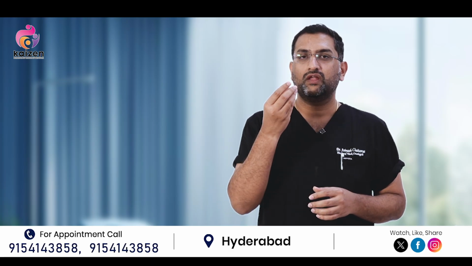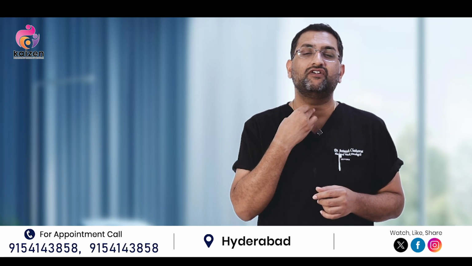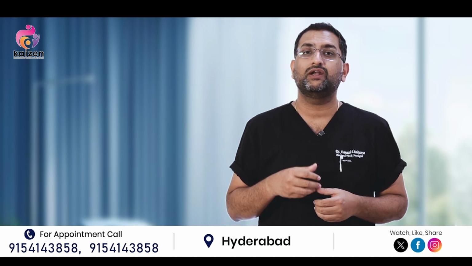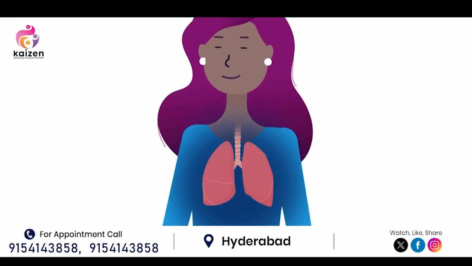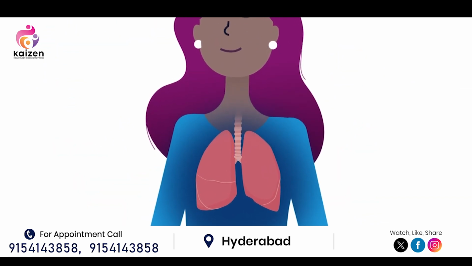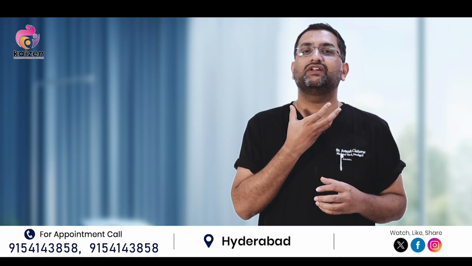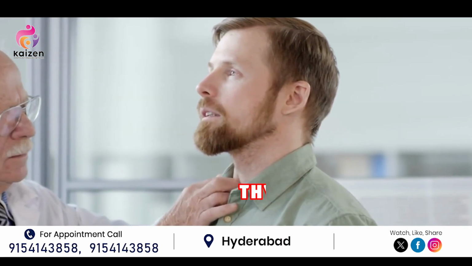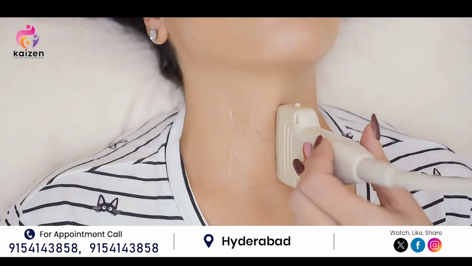Why breathing difficulty? Because thyroid cancer can sometimes infiltrate into the windpipe, which is very close to the thyroid gland, and that causes stridor, which is breathing difficulty and noisy breathing. Even benign tumors can cause breathing difficulty, very late in onset, mainly because of pressure effect or if it goes retrosternally.